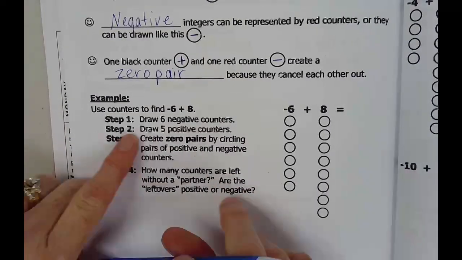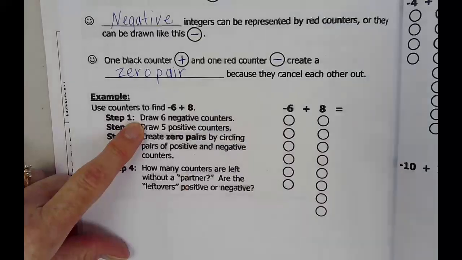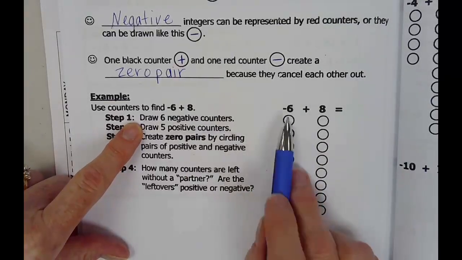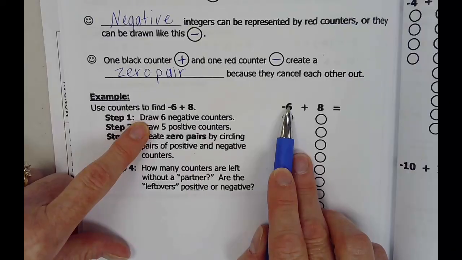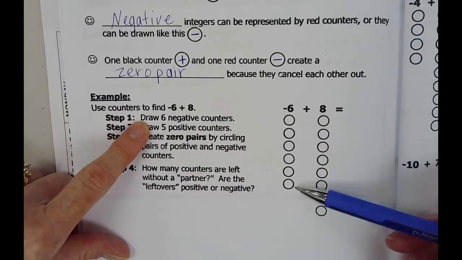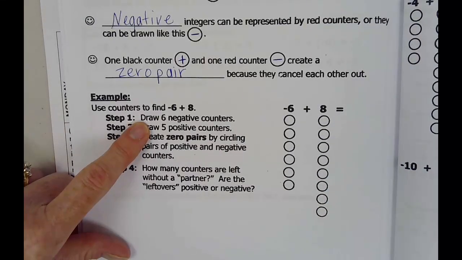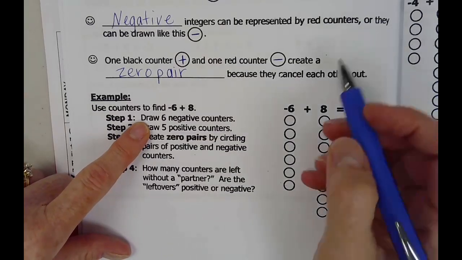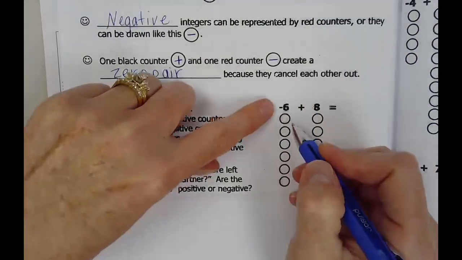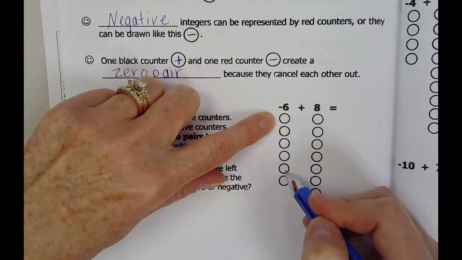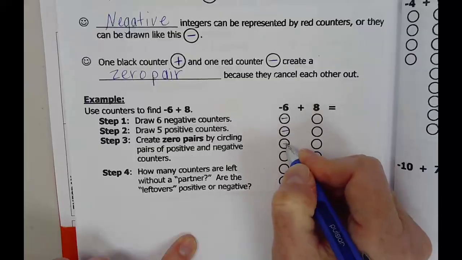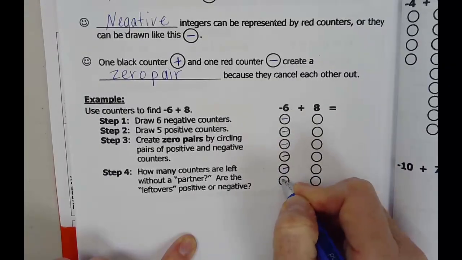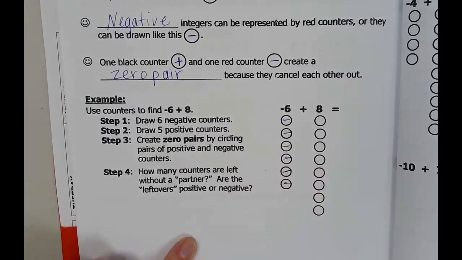So for this, we are going to take the first quantity, which is -6. What does -6 look like with counters? What's missing in my model? The negative sign. So we have 6 circles: 1, 2, 3, 4, 5, 6. Because it's a negative, we're going to put a negative sign in each one. So we're just adding the negative.